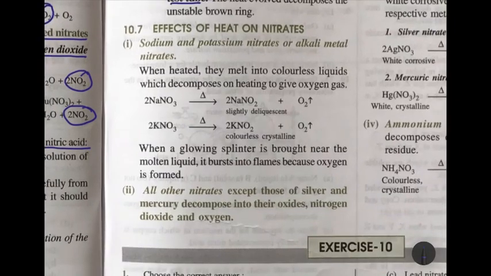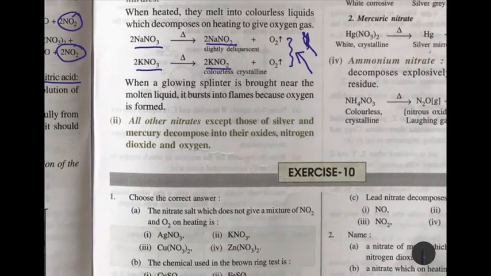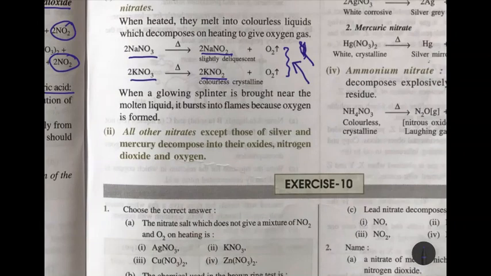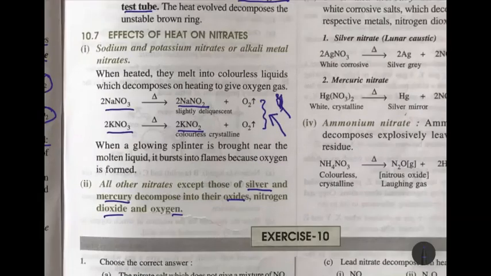Now quickly let's take a look at the effects of heat on nitrates. Sodium nitrate and potassium nitrate, when heated, turn into sodium nitrite and potassium nitrite, and oxygen gas is given out. Now you know how to test for oxygen. A glowing splinter is brought nearby which will immediately burst into flames. All other nitrates, except those of silver and mercury, decompose to their oxides, nitrogen dioxide and oxygen. Silver and mercuric nitrate do not decompose to oxides.